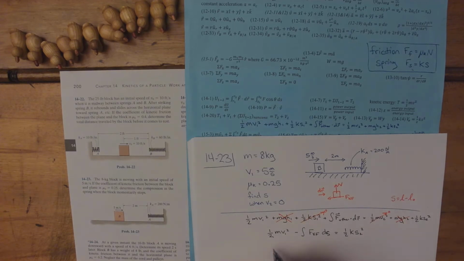Okay, so we have 1/2 times the mass, which is 8 kilograms, times the initial speed, which is 5 squared, minus the force of kinetic friction. So to find that, I'm going to have to look in the vertical direction.